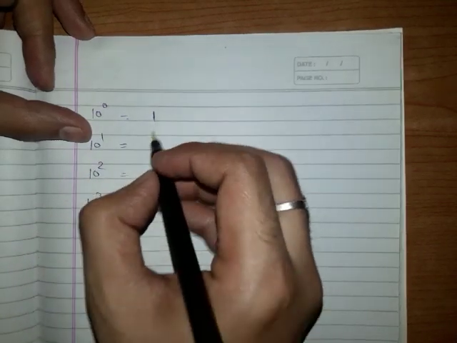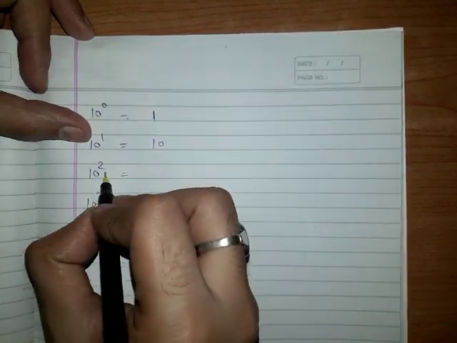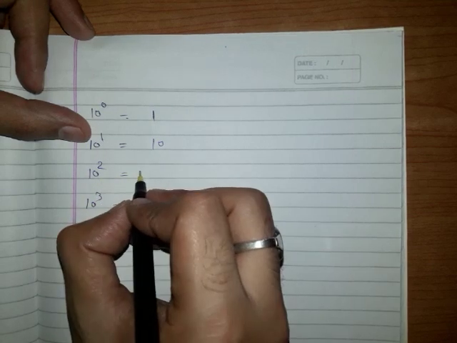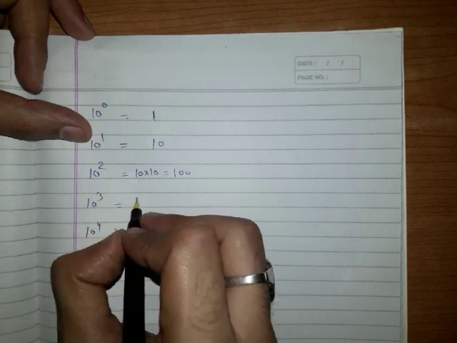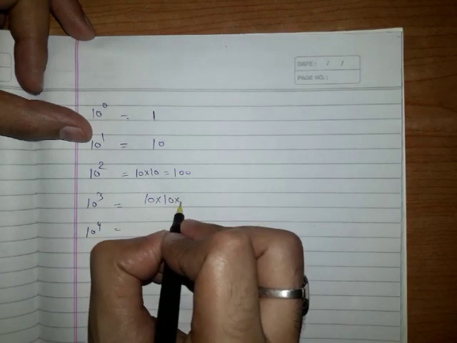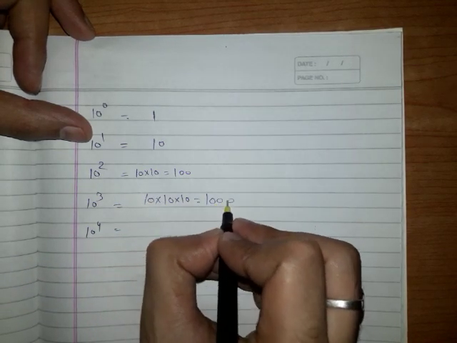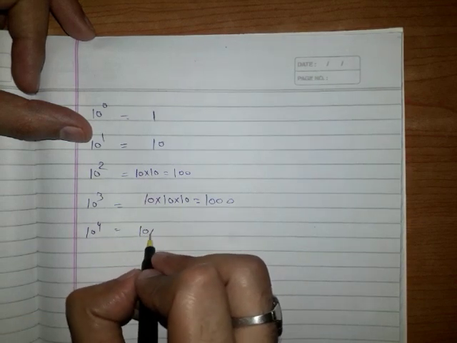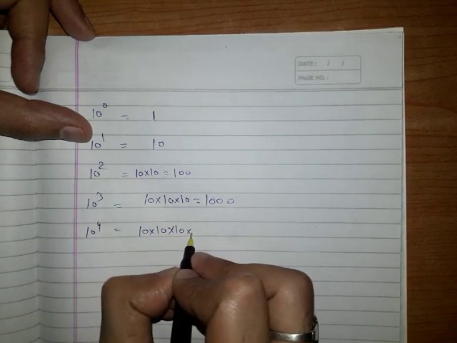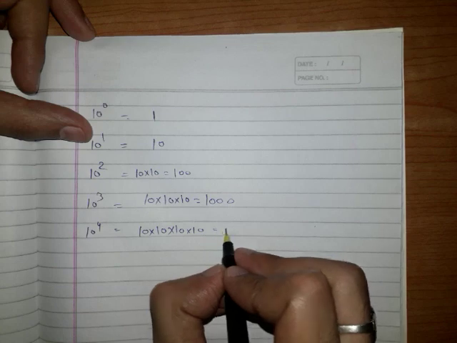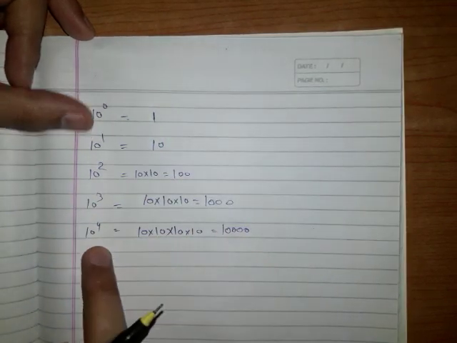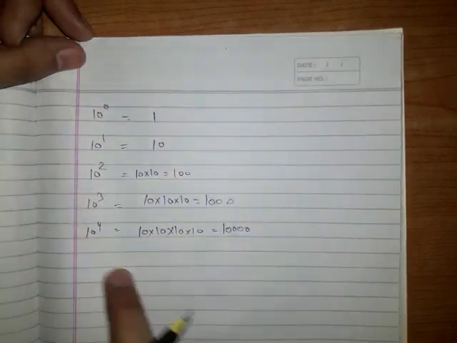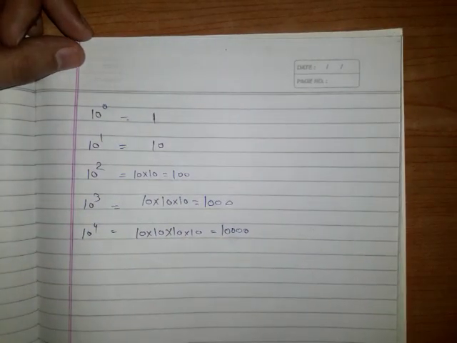Now 10 raised to the power 1 means 10. What is the value of 10 raised to the power 2? That means 10 into 10 is equal to 100. What is the value of 10 raised to the power 3? It is 10 into 10 into 10, that is equal to 1000. What is the value of 10 raised to the power 4? It is 10 into 10 into 10 into 10, that is 100 into 100 is equal to 10,000. So we have already solved this kind of exercise in our last chapter.